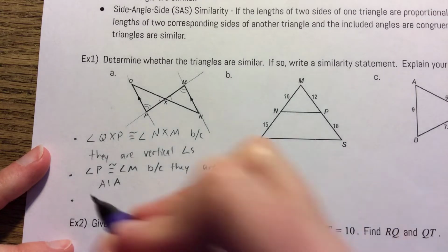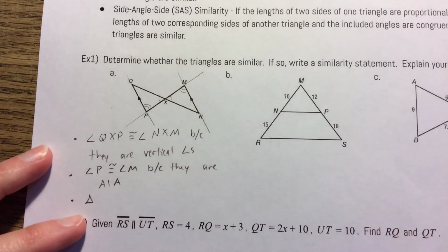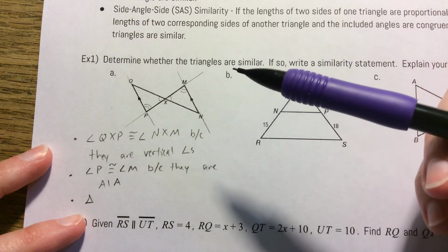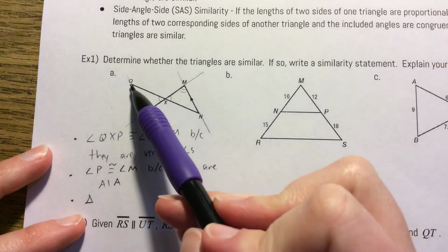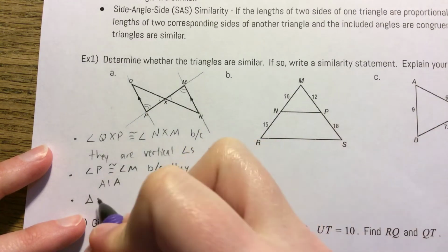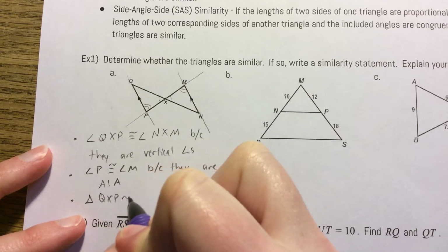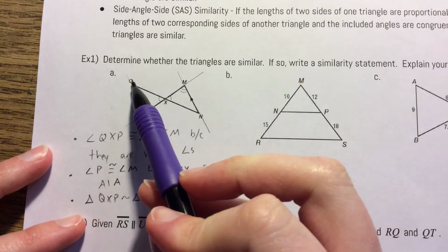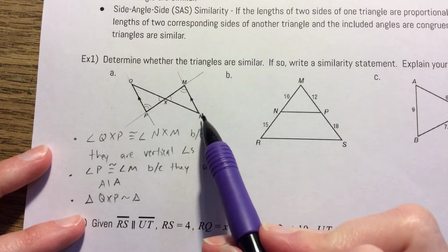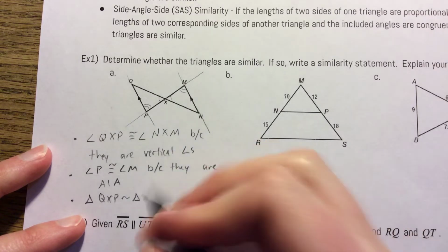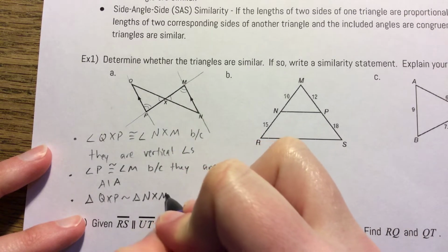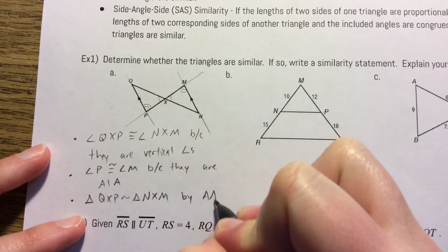So I'm going to write the similarity statement. I have to make sure that I go in order here. If I'm going to go from, let's say, Q to X to P, the angle that goes with Q would be angle N. So I would go NXM then. And that is by angle-angle.